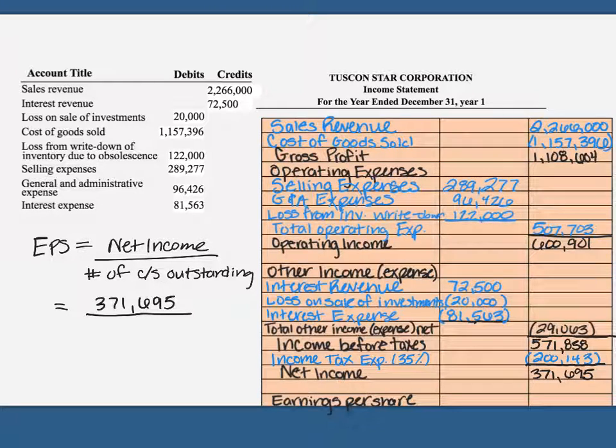Earlier I asked you to write down the number of shares. That was 413,000. If we solve for that, we will get 90 cents as our earnings per share, and then we just want to report that at the bottom of the income statement. And after you've done that, you've now completed your income statement.